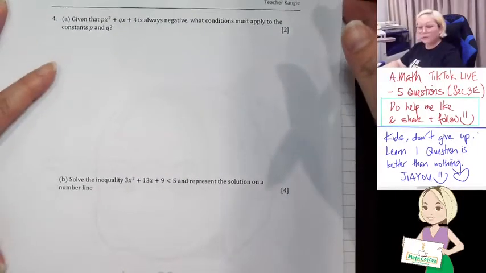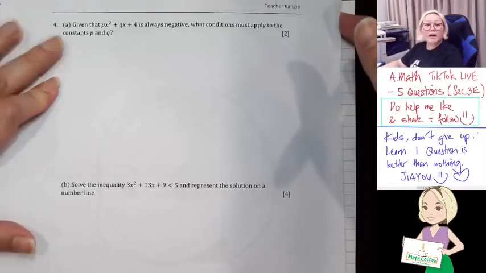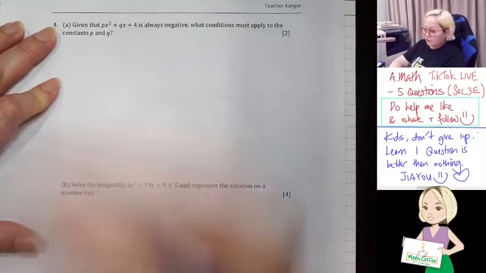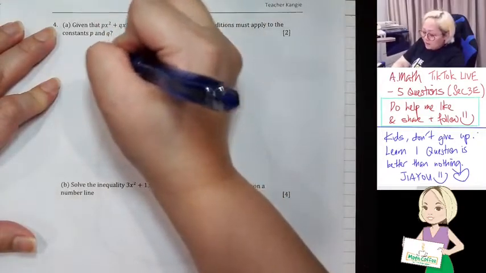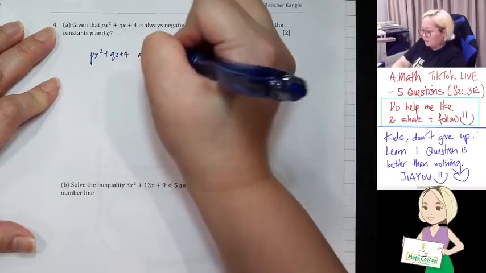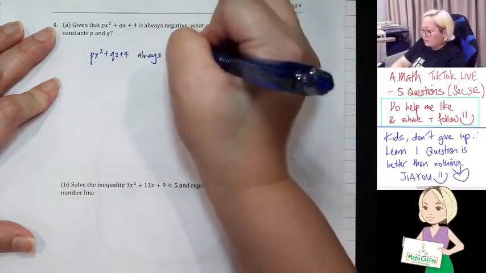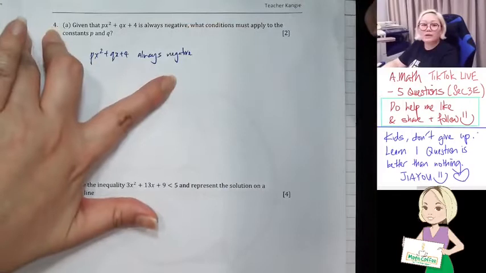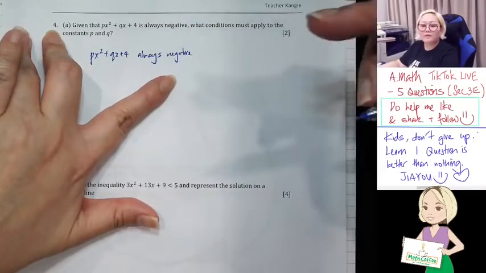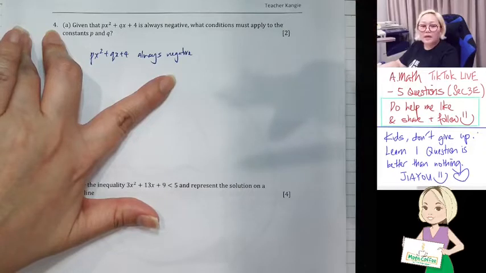So over here, now this one. Given that the expression is always negative, what condition must I apply? So, px squared plus qx plus 4, always negative. Okay, kids, you need to know that they will always come out as only two cases. You will either have always positive or always negative.